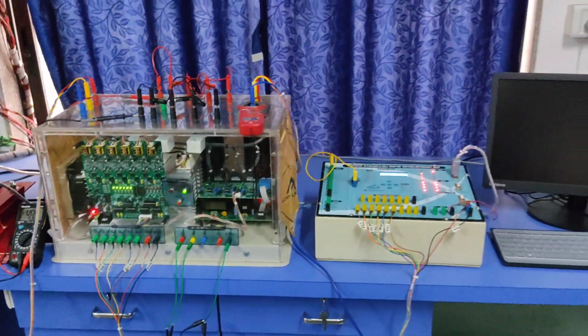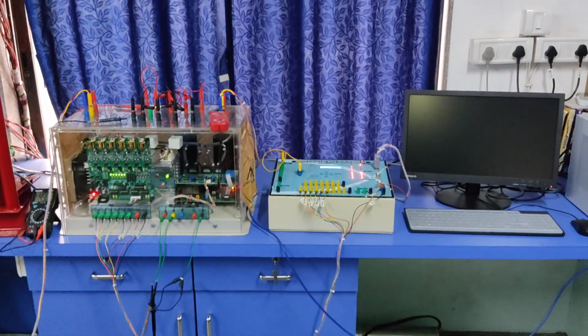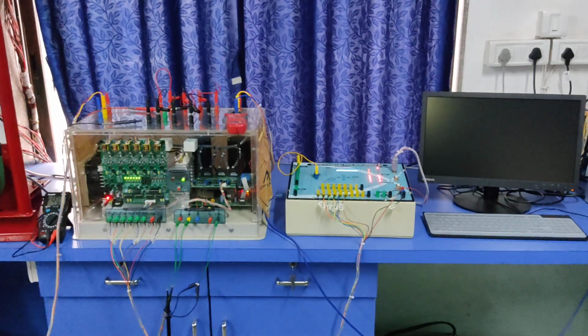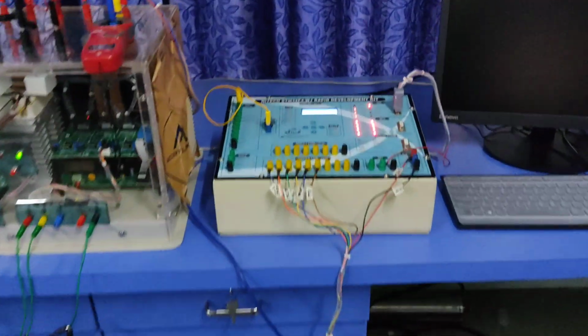So this is the full setup of the advanced BLDC drive. This is the working of the closed loop system. Okay, so thank you.